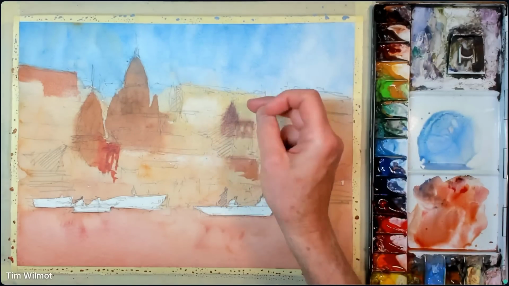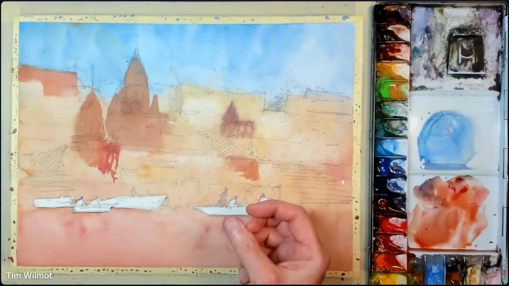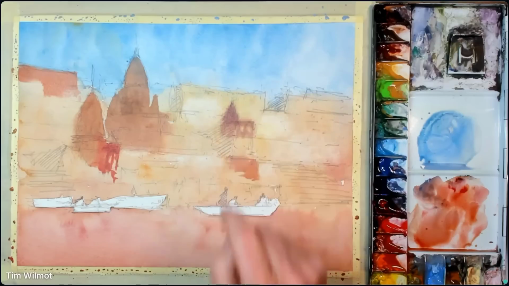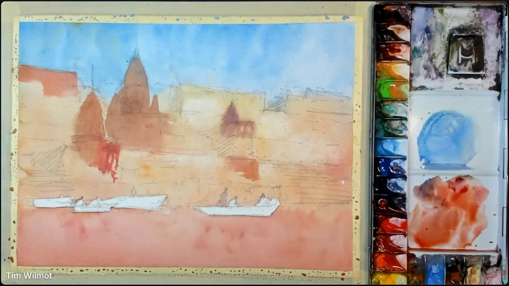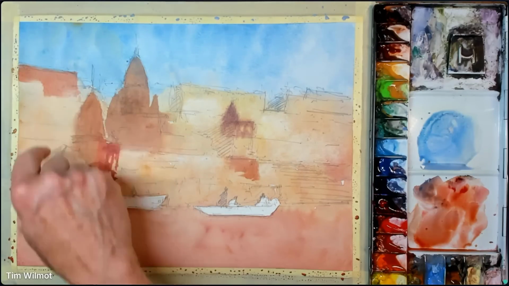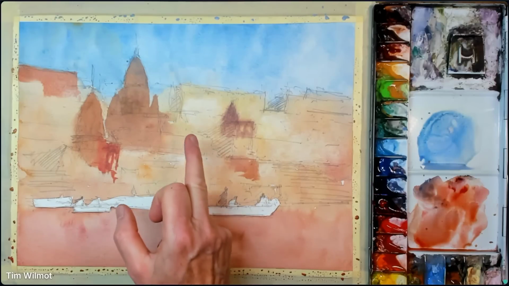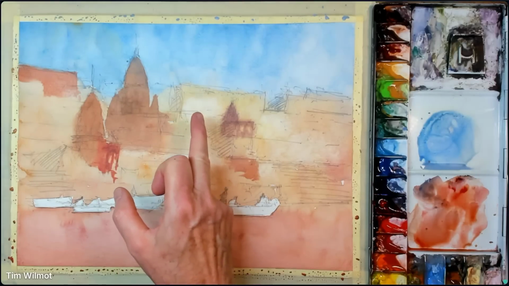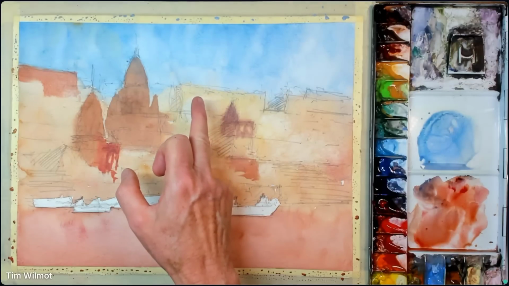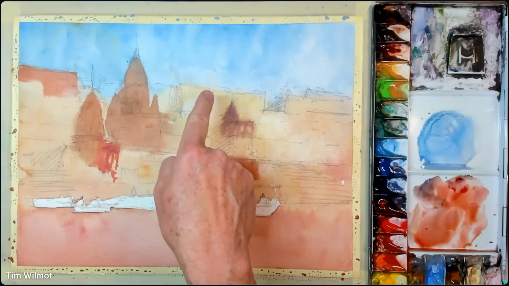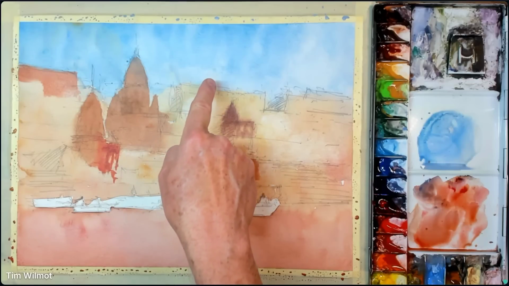Sometimes I use my finger to just, well, obviously test how damp it is, but also that can just lift things off a little bit. Not as good as a damp paper towel. Yeah, I think the sky is pretty much all right. I think if I went over that again, it would make this lighter, but it would be too dark.